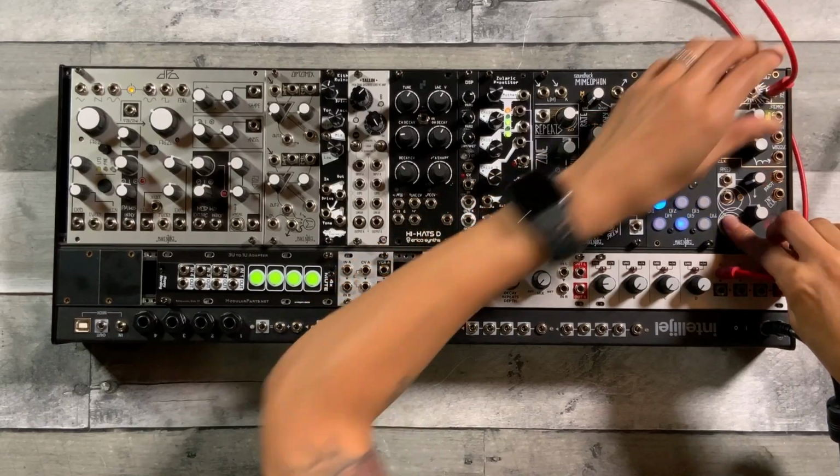So the Make Noise Wogglebug creates all kinds of crazy noises and random modulation.